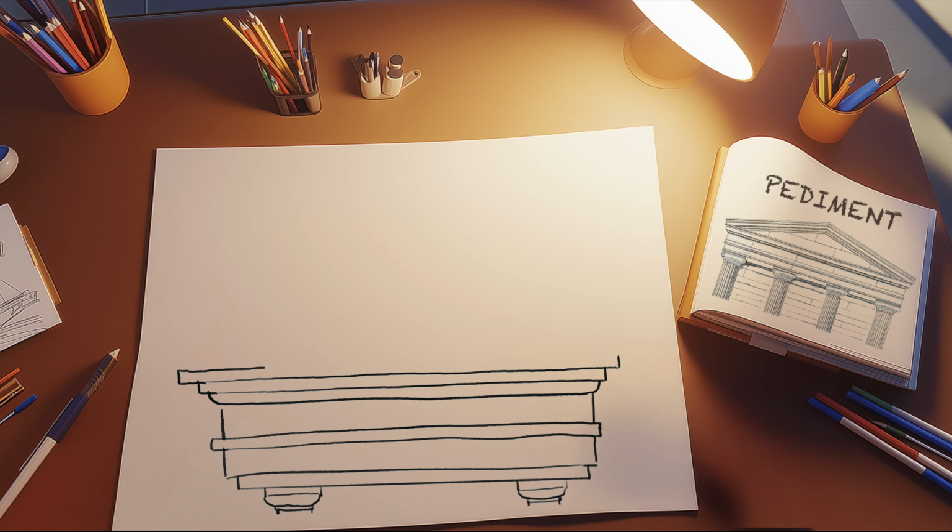Awesome. Now, we're going to draw some molding just below the frieze in the architrave, and it's going to be on that third thin rectangle that we drew. And we're just going to draw this simple molding pattern. Right up, right down, right up, right down, right up, right down. You got it, architects. We're going to go all the way to the end.